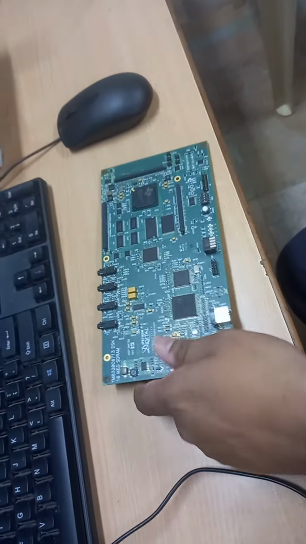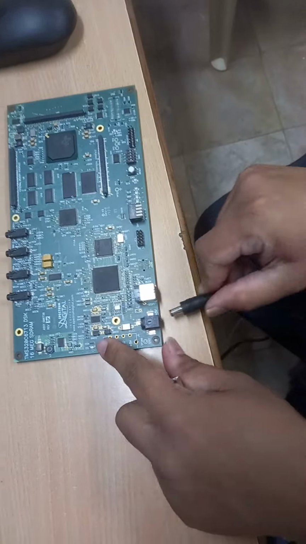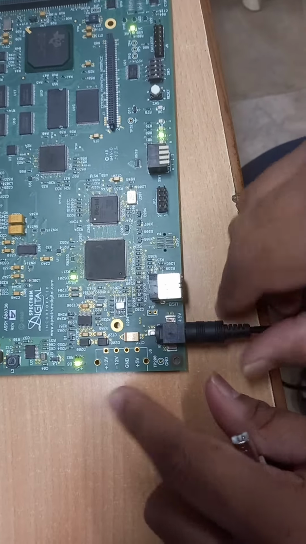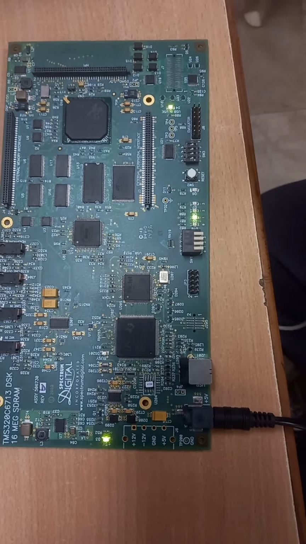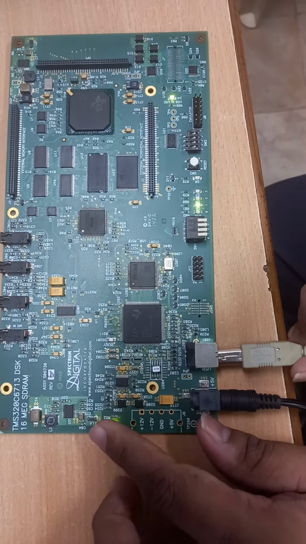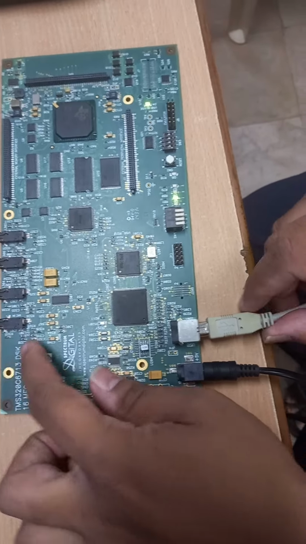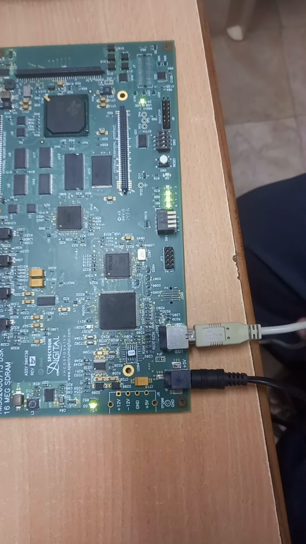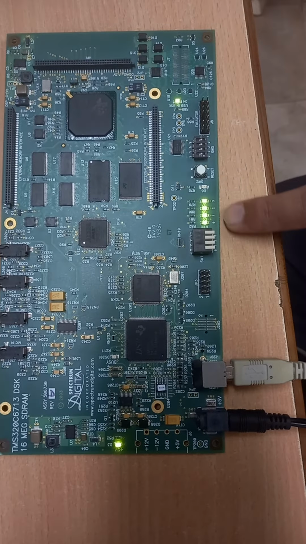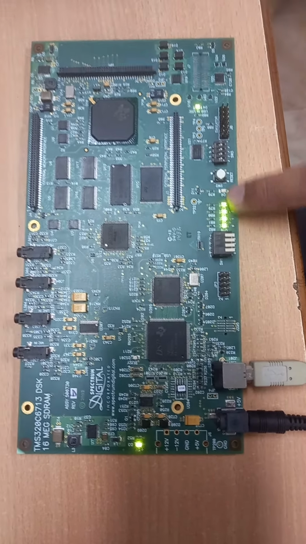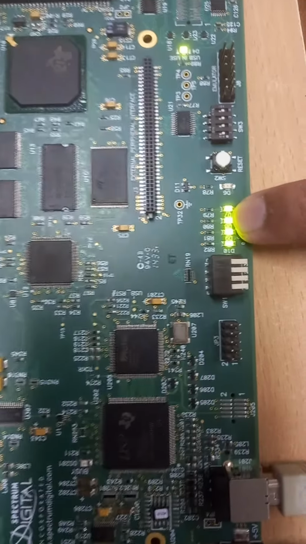Now I will show you how to make the connections to this DSP kit. There are two connections that you have to make. One is the adapter. When you connect the adapter, the lights automatically switch on and the DSP kit starts. And this is the USB cable that you are going to connect. Whenever it is connected, the LEDs are going to blink here. You can see the user LEDs here, beyond the DIP switches. The user LEDs are going to glow for some time.